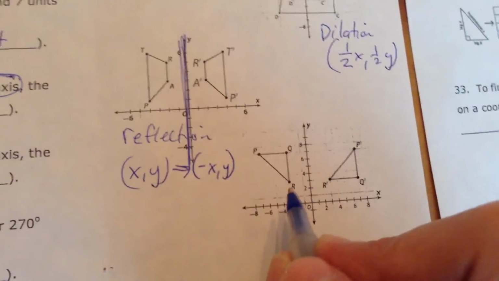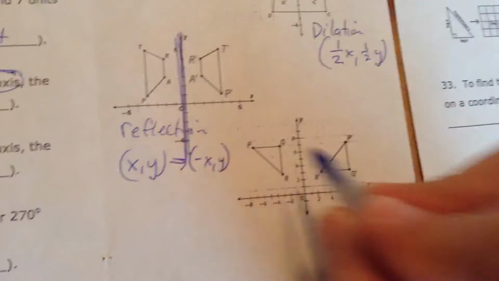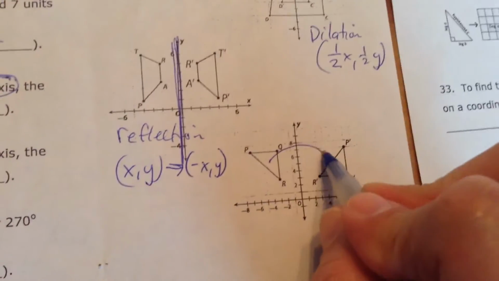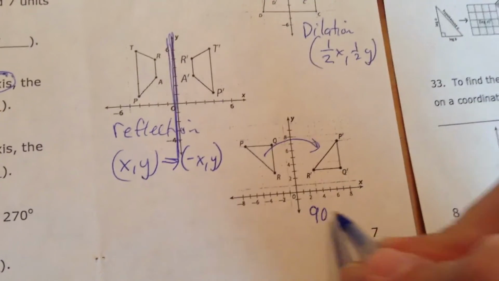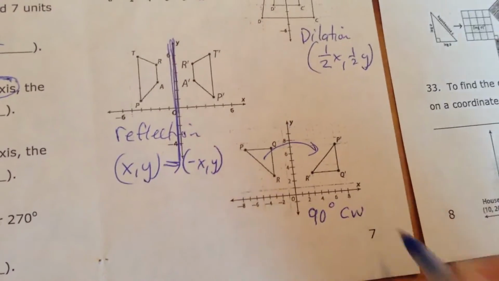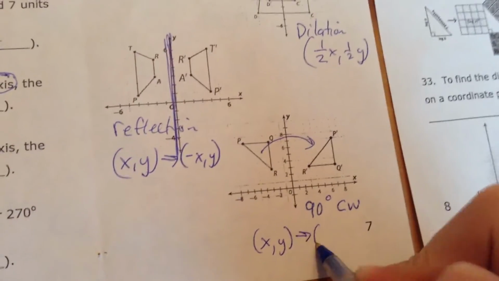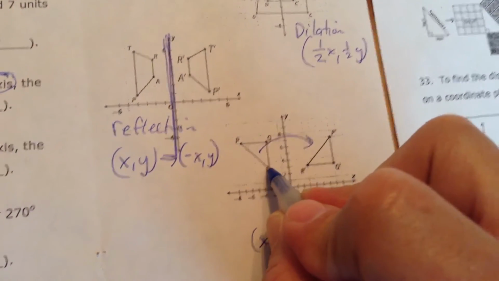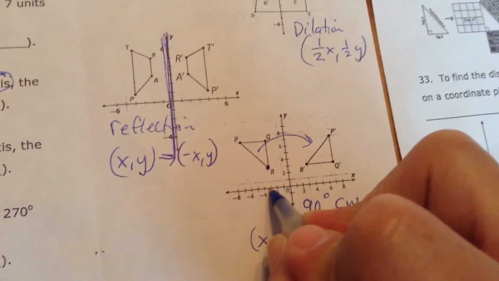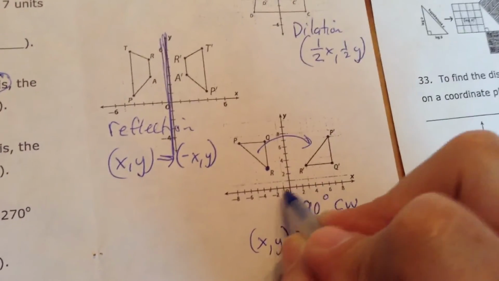This one is a rotation. They went 90 degrees, and they went 90 degrees this way. So it's 90 degrees clockwise. And the rule for that one, if you just take 1 point, what happened to the r? Well, it was at -3. That's not a good one because the numbers are the same.